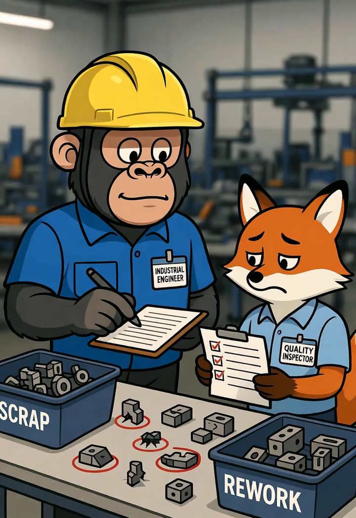Let me show you what quality loss looks like in action. Francesca the Fox is our quality inspector. At the end of today's shift, she inspects all 420 parts that came off machine D. Out of 420 parts, she finds 20 that are completely unusable. They have cracks, wrong dimensions, or failed stress tests. Those go straight to the scrap bin. That's wasted material, wasted machine time, wasted labor.